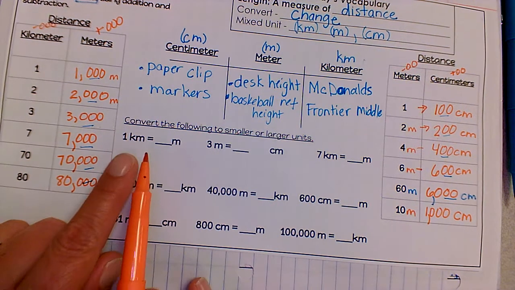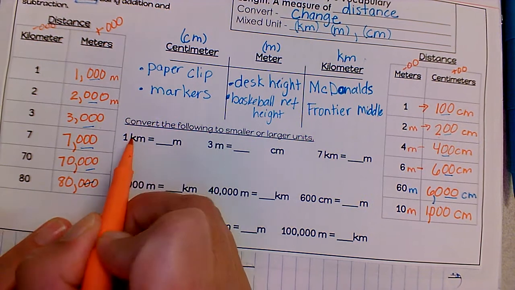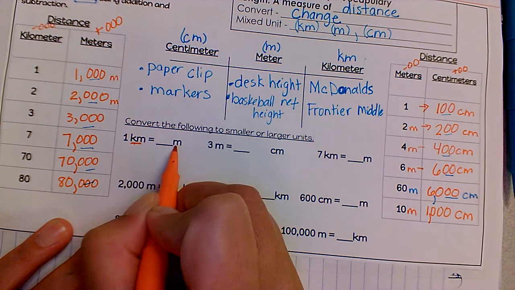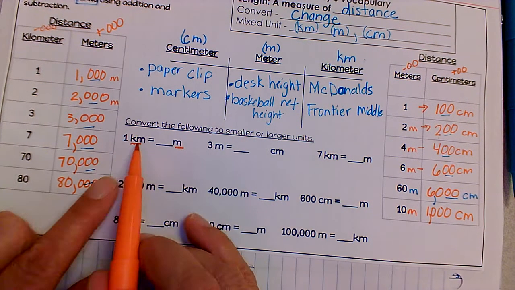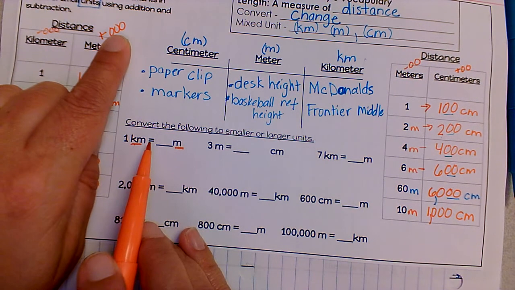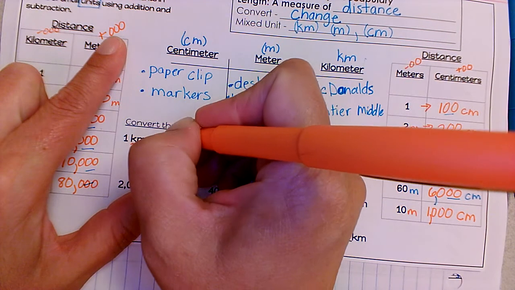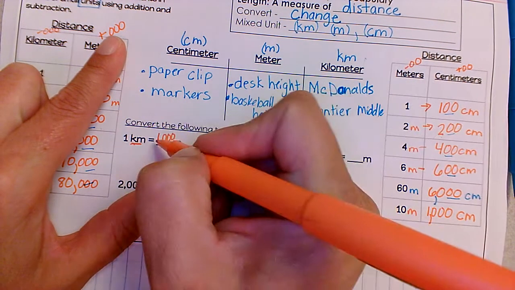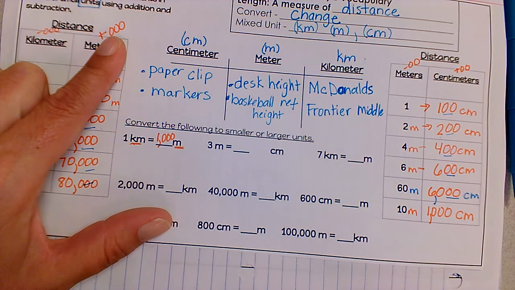Okay? So I'm going from 1 kilometer to the meter. So I'm going from a bigger unit to the smaller unit. So I know when I go from a kilometer to a meter, I add how many zeros? 3. So I'm going to take that 1, and add 3 zeros behind it. So 1 kilometer is how many meters? 1,000 meters.